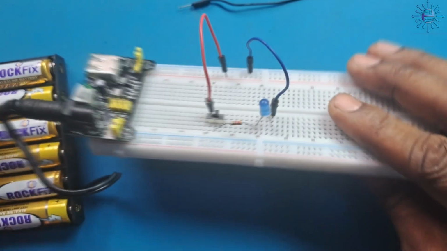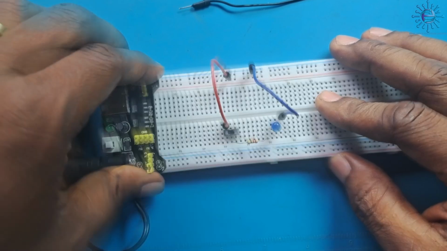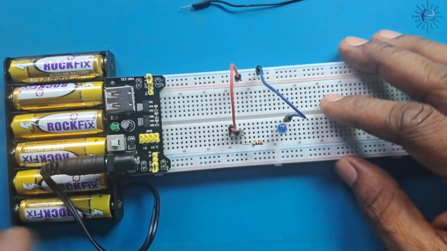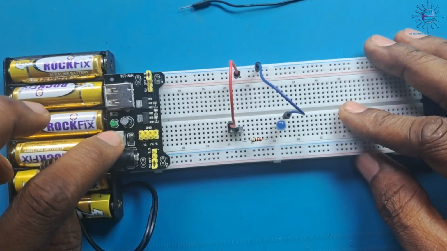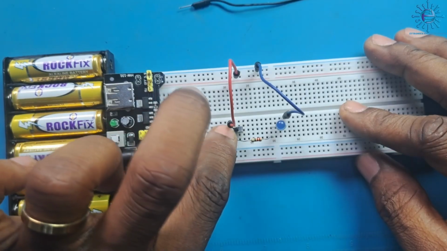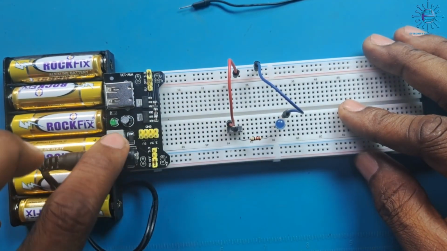All right, let us now test our circuit to ascertain if it is working as expected. I will turn on the switch and will observe. And then I will slide this switch and will also observe what happens.